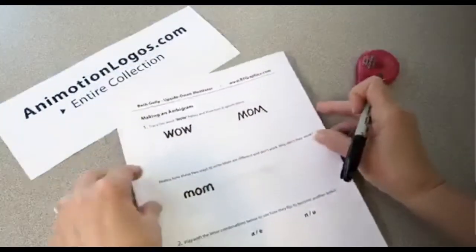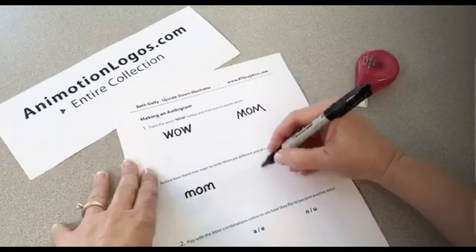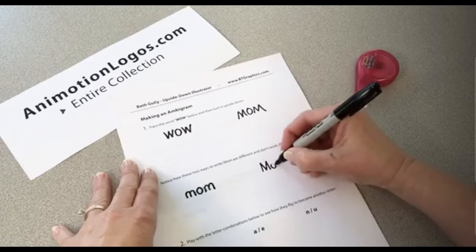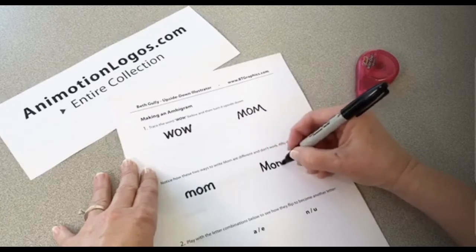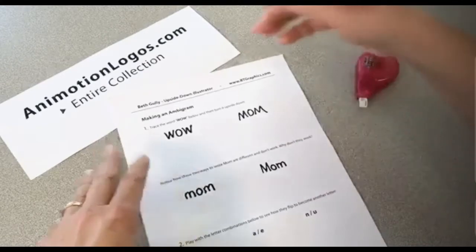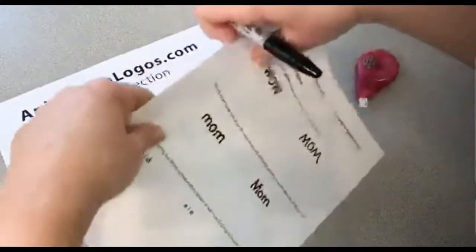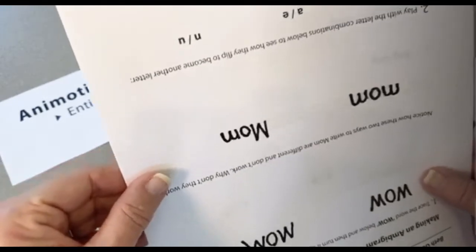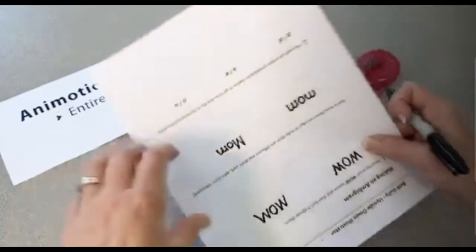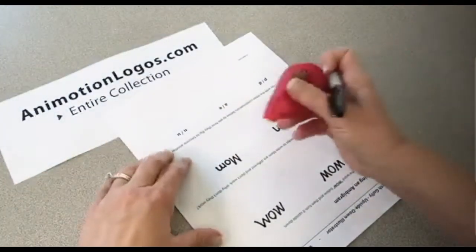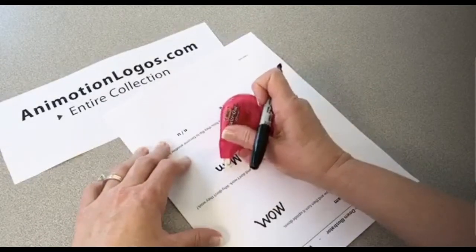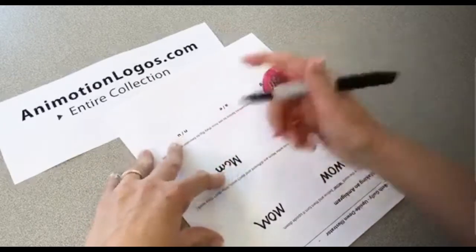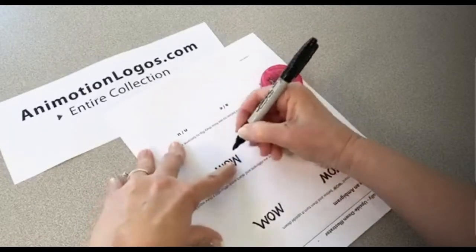Okay, now we're going to do the one to the right. And this one has a capital M and a lowercase o and a lowercase m. So let's see what happens when we flip this one over. Oh, that looks terrible. That doesn't look like wow at all, does it? So what we're learning is certain ways to do it work and other ways don't. So the first thing I'm going to do is I'm going to get rid of that little hic on the lowercase letter.